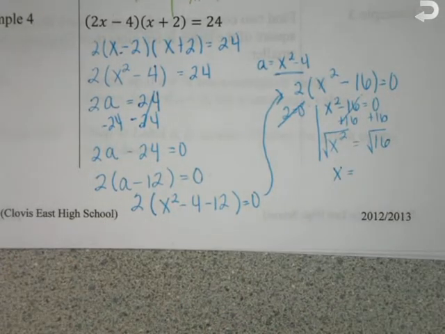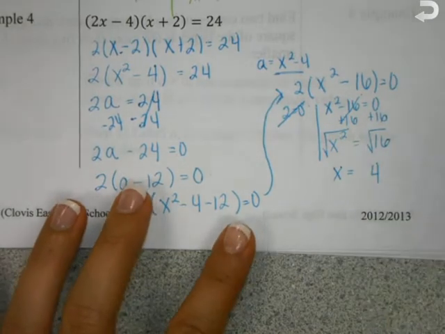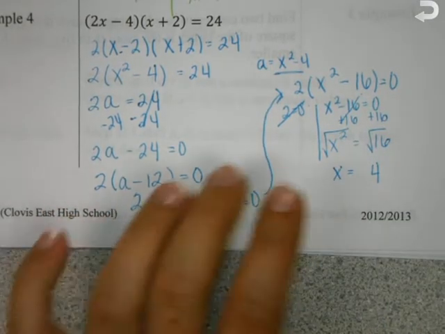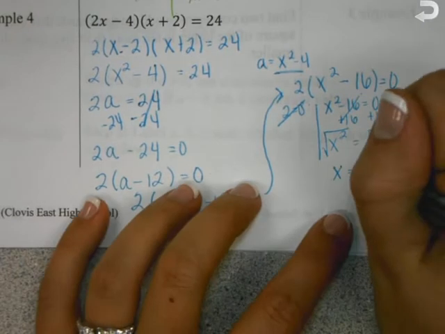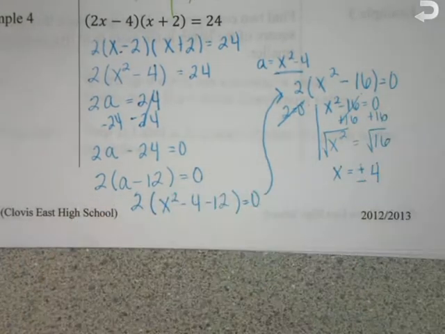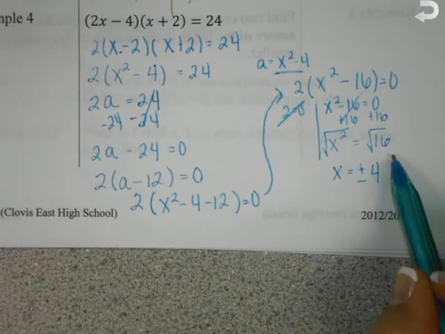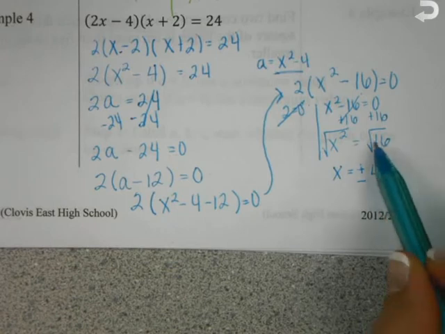Yeah. When we take a square root, our answer is actually plus or minus. Because negative 4 times negative 4 gives me positive 16, right? And positive 4 times positive 4 also gives me positive 16. So my answer is plus or minus 4.